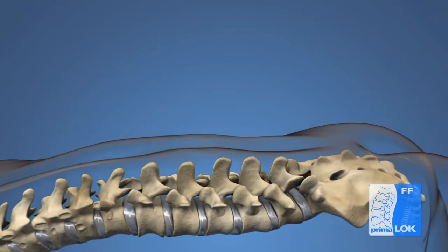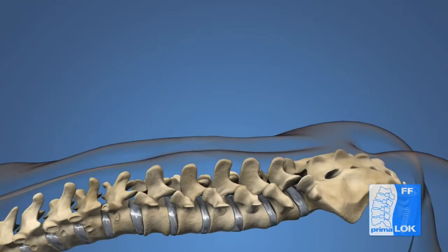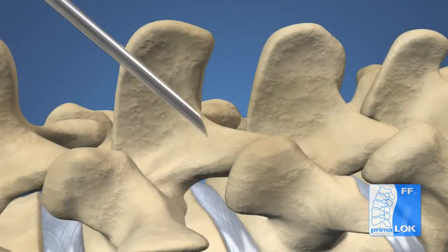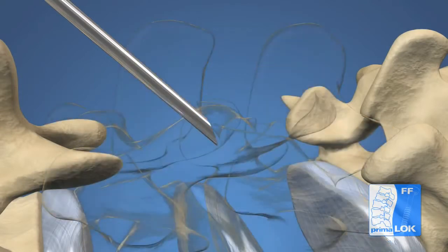Insert the single bevel access needle with the bevel facing up. This will help prevent the needle from skiving off the facet. Advancing of the needle through the skin incision is accompanied by repeated AP and lateral fluoroscopy to confirm precise placement of the access needle. Tap the access needle into the cortex of the superior facet.